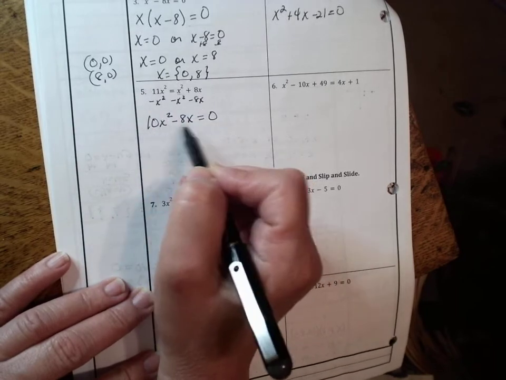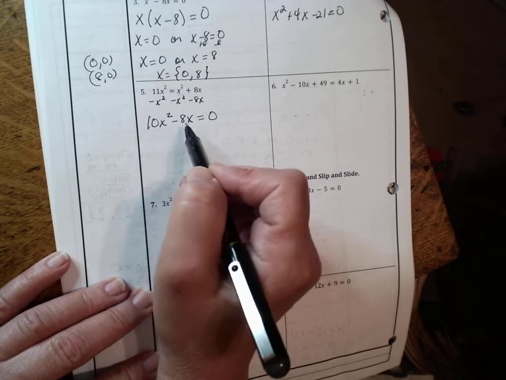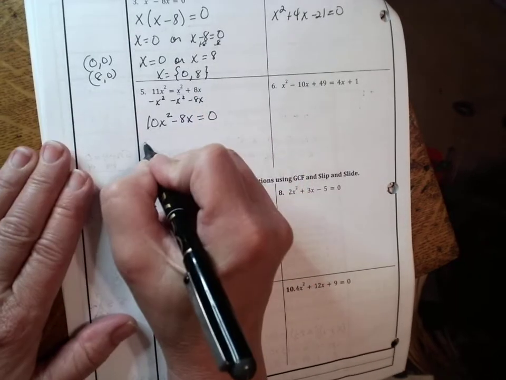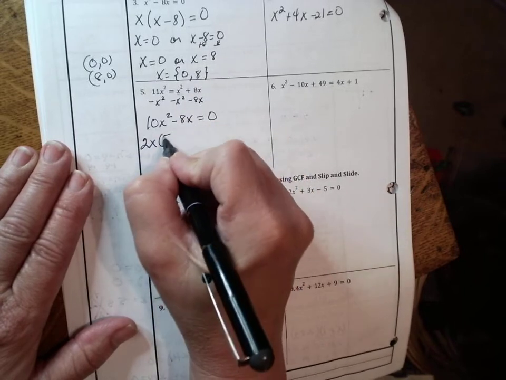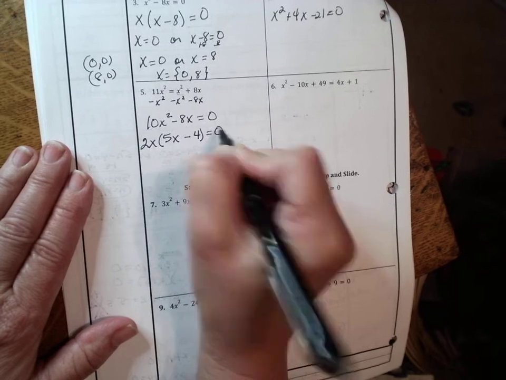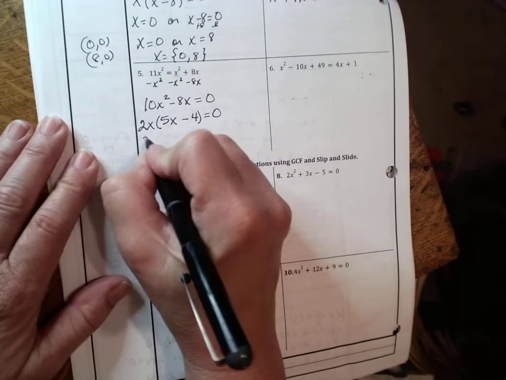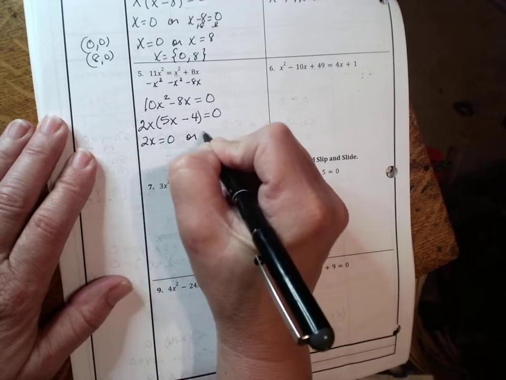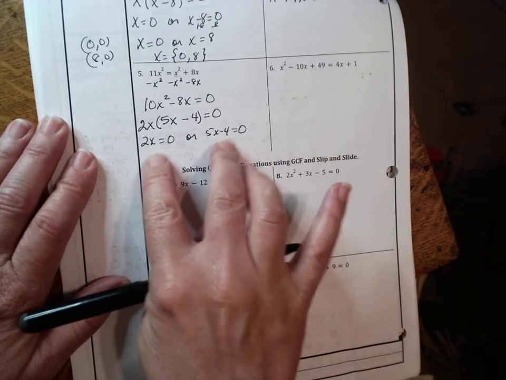Okay, now from here, I would factor out the GCF. Look at 10 and 8. 2 can go into it. And look at x. So I'd factor out a 2x, and you get 5x minus 4. Now from here, you can do 2x equals 0 or 5x minus 4 equals 0. Then you can finish. You have to finish that.